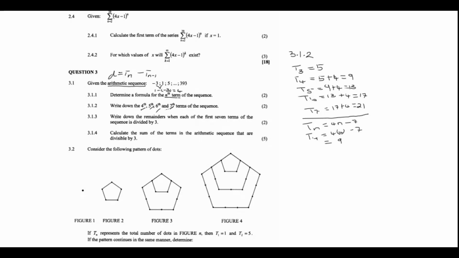We go to T5. If we want T5, because we have our Tn, it simply means wherever there is n, we are just going to put 5. So it's going to be 4 times 5 minus 7. Then 4 times 5 gives us 20. 20 minus 7 is going to give us 13.